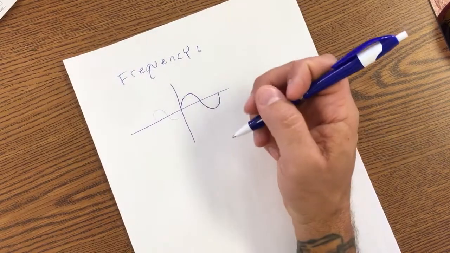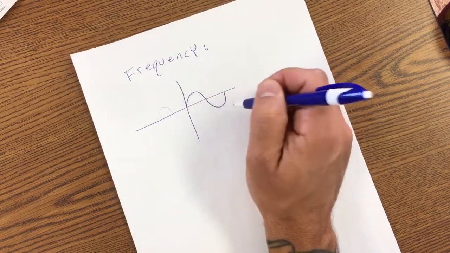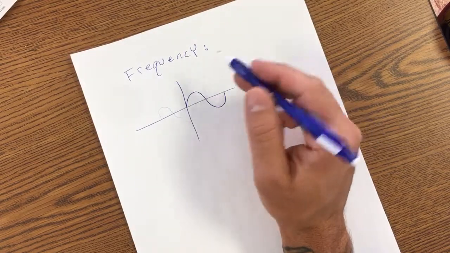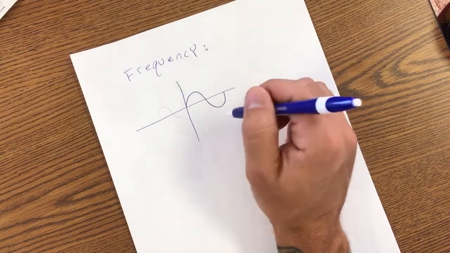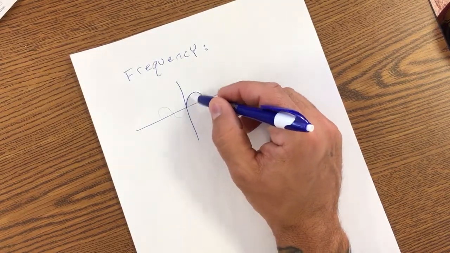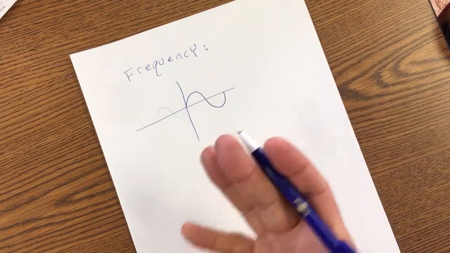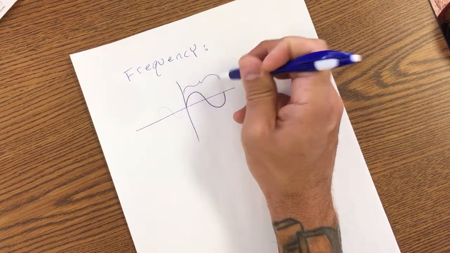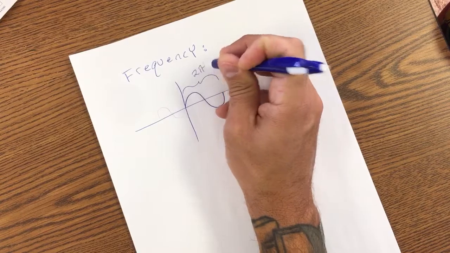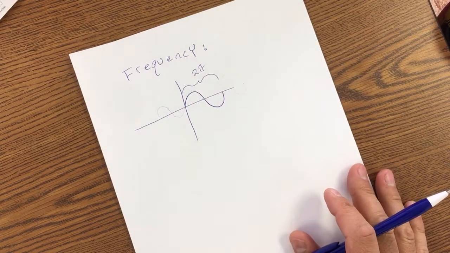Now all of the ones we've done up to this point have been 2 pi. No matter if I put a vertical stretch or compression or reflected across the x-axis, no matter what I did to them, they still had a frequency of 2 pi. And what that means is how long did it take me to do one complete cycle? So that's 2 pi, okay?